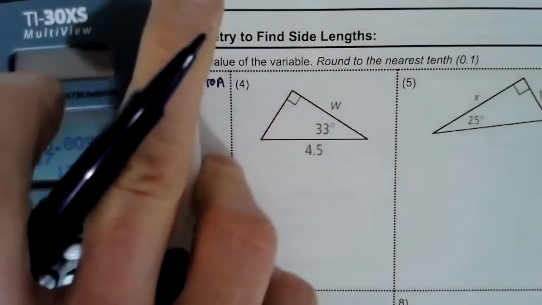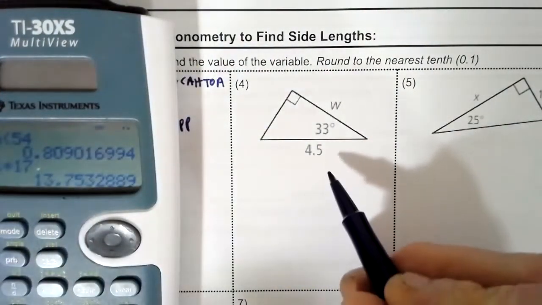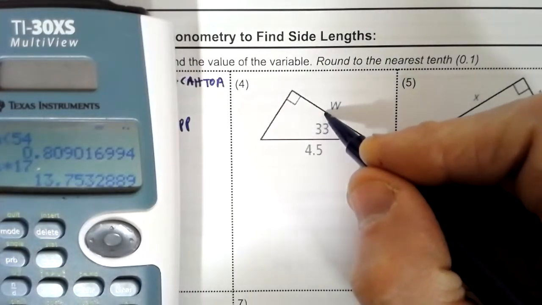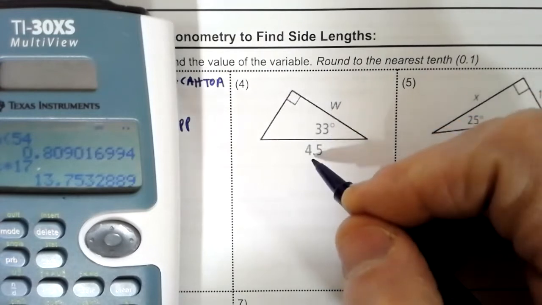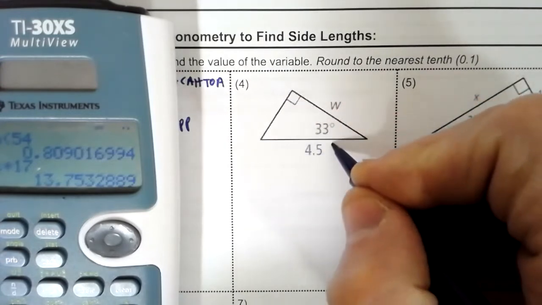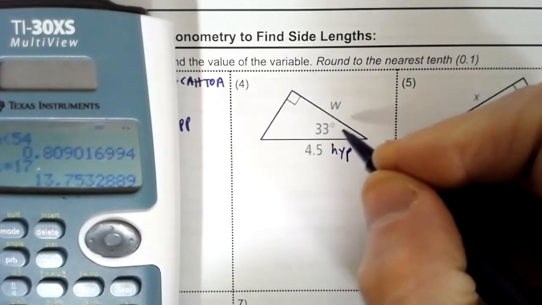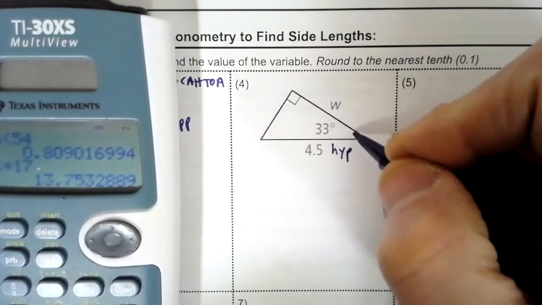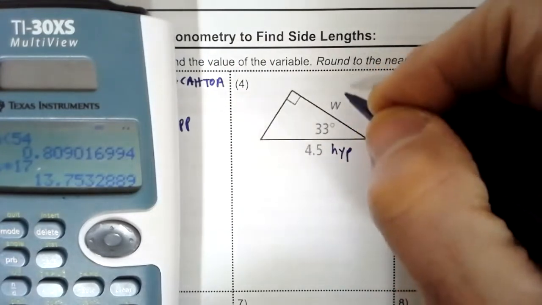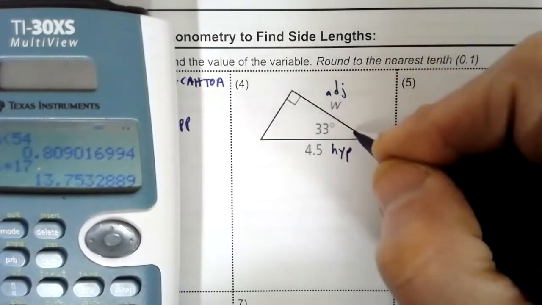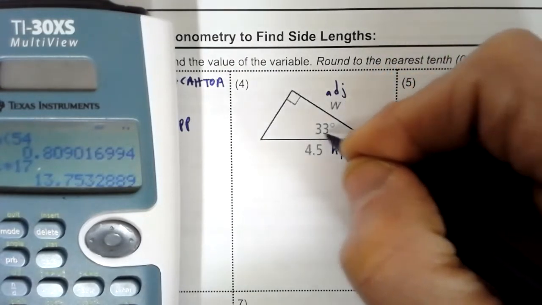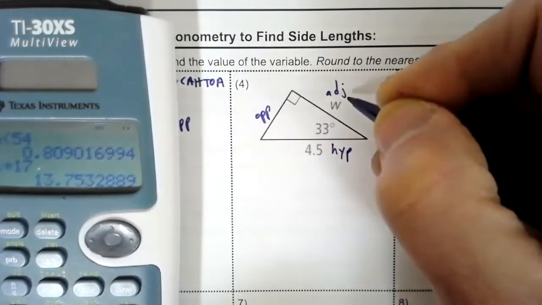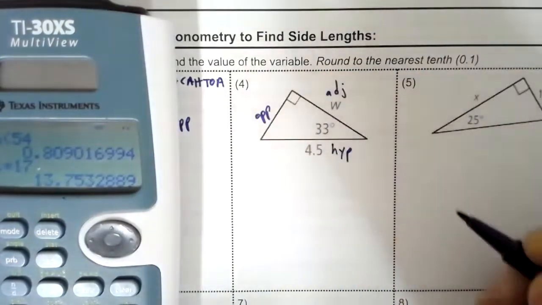Let's try another one here. All right, let's look at number 4. Same thing. This is our angle of reference, our perspective. So we know W and we know 4.5. 4.5 is opposite the 90, so that's going to be our hypotenuse. And then 33 is right next to W, so this is going to be the adjacent. How do I know that? Well, if you're not sure which the adjacent is, look for the opposite and the hypotenuse, and the only one that's left over has to be the adjacent. That might be a way to help figure out which is which.